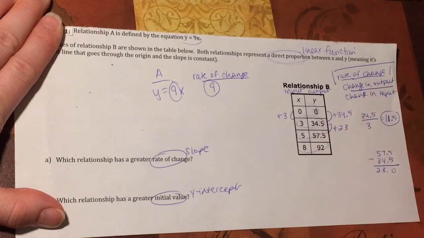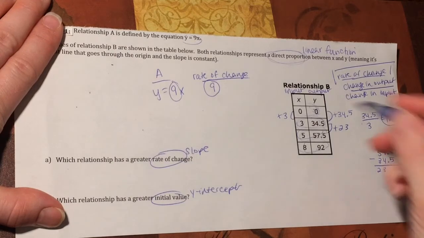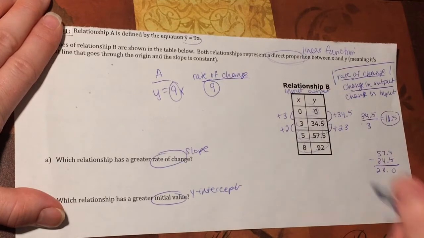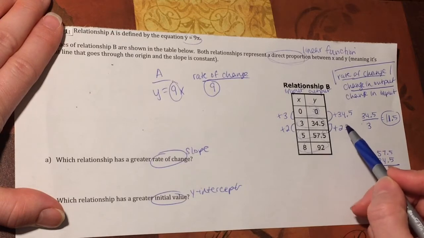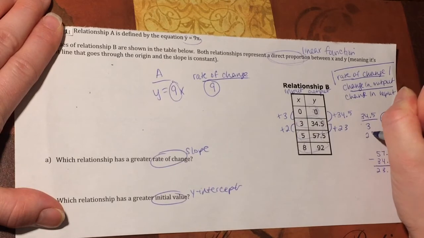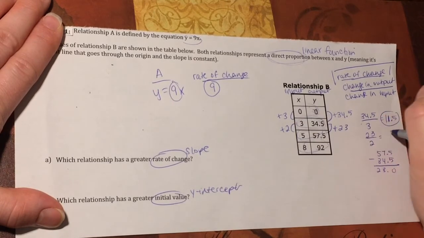So you're adding 23. And to go from 3 to 5, you're adding 2. If we calculate the change in output over the change in input, 23 over 2 is also 11.5.